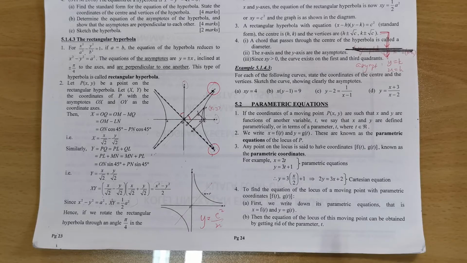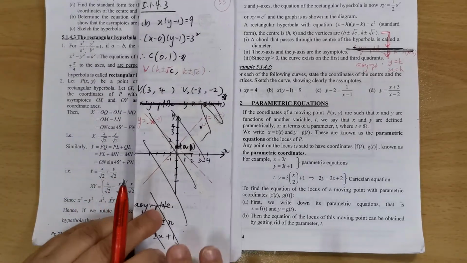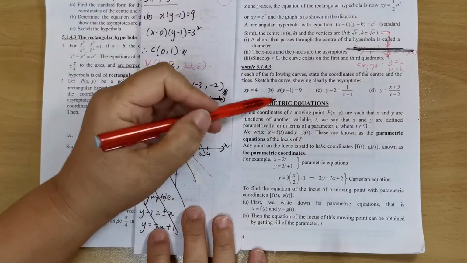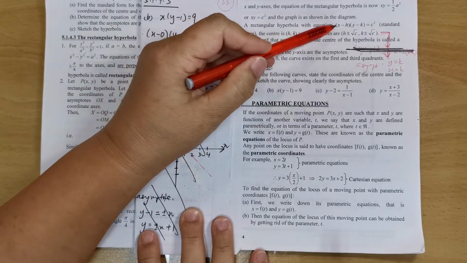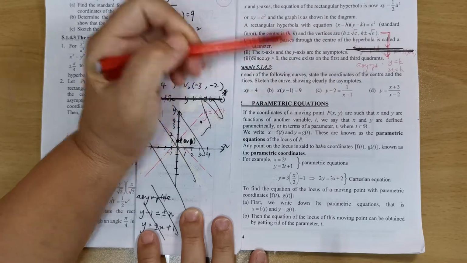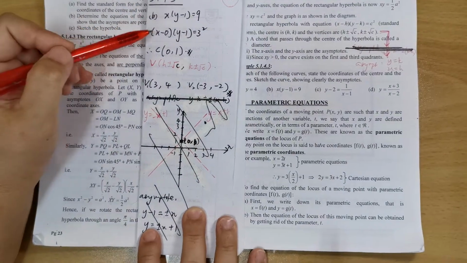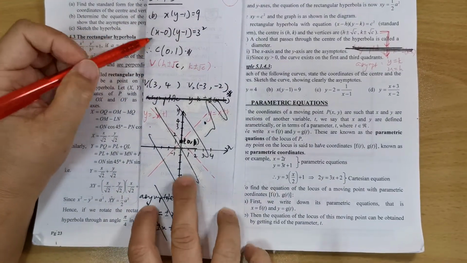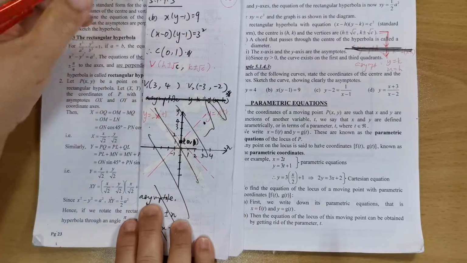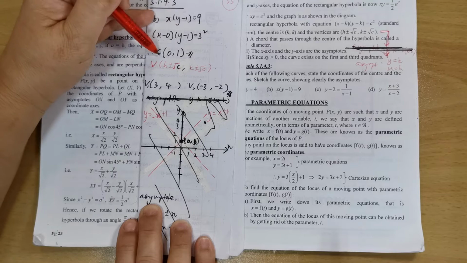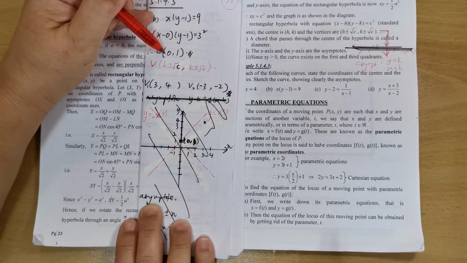Alright, okay, so I will discuss question B. You are given x(y - 1) = 9. So it's in the standard form of the rectangular hyperbola. I write it in the proper way so that you see that x is actually x minus 0. So 9 is 3 squared. Alright, so the center will be (0, 1).